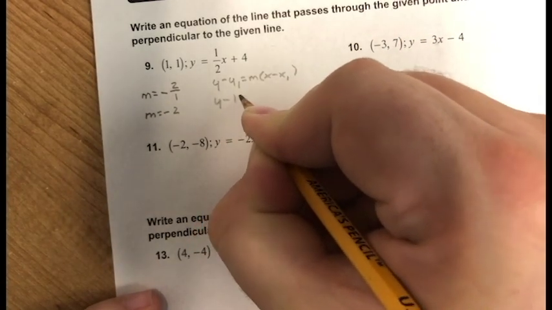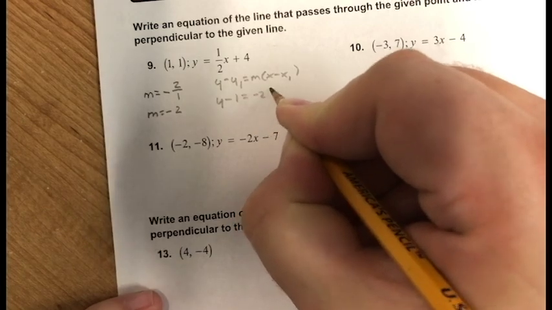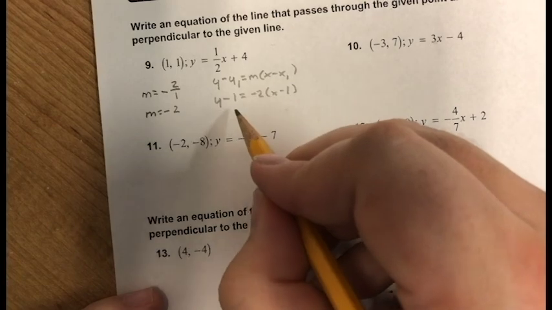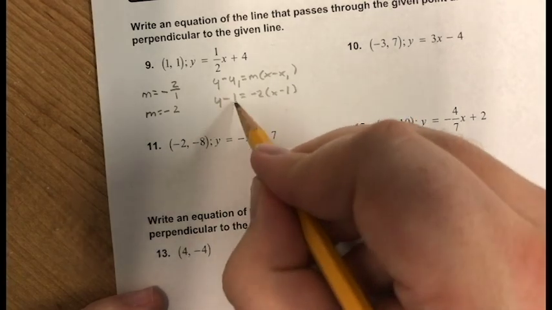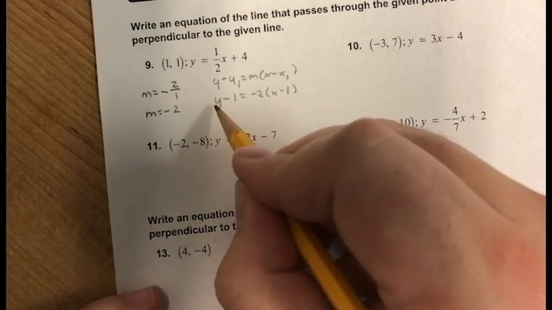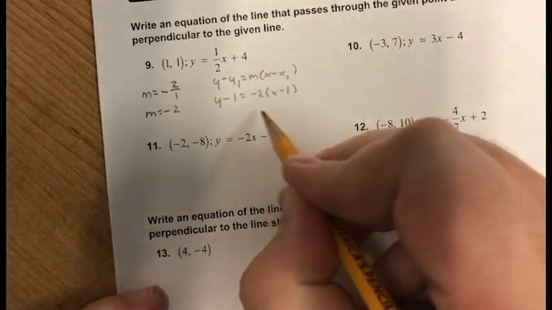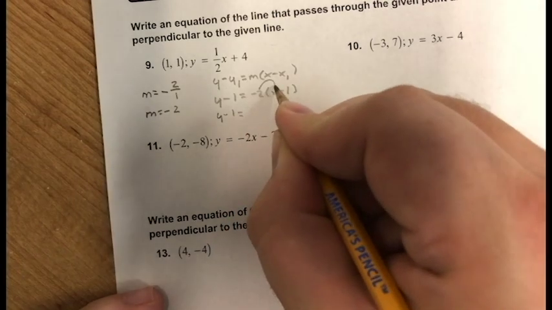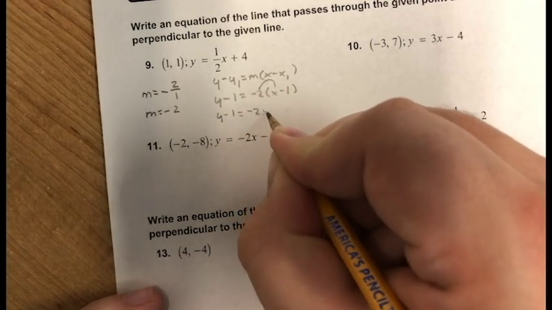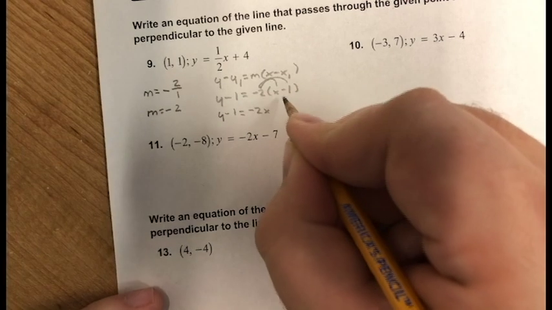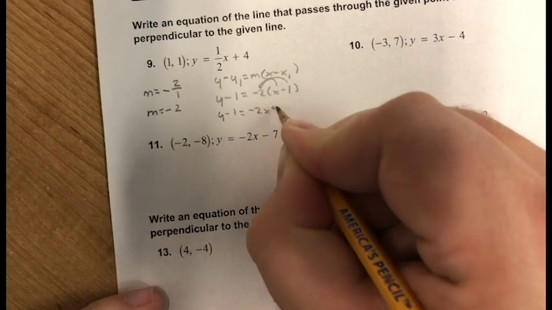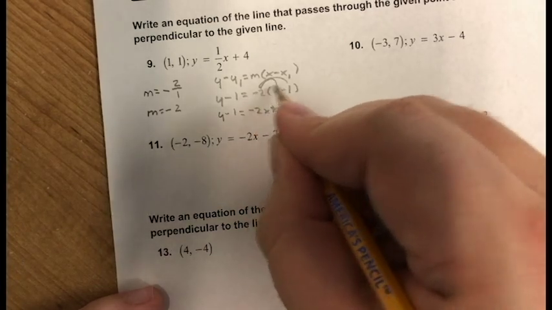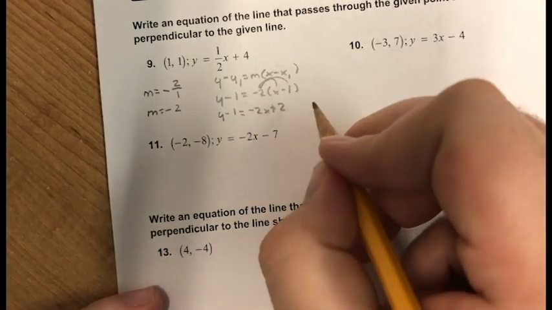y minus 1 equals -2 times x minus 1. I need to simplify each side first. So basically, can I do anything else with this side? No. Can I do anything else to this side? Yes, I can use the distributive property. So -2 times x is -2x. -2 times a minus 1 gives me a +2. Make sure you catch that. -2 times -1 is +2.